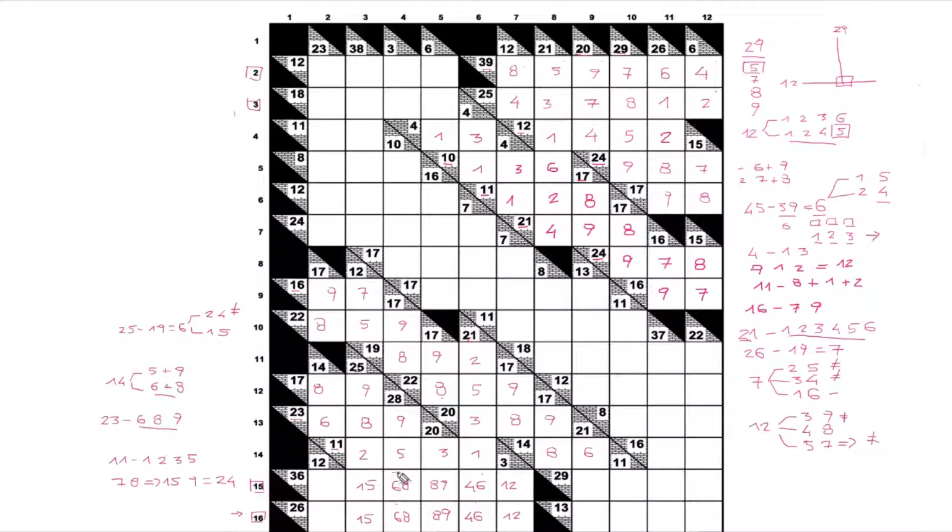The same thing is happening with number 8. Number 8 will be here or here in one situation, or number 8 will be here or here in other situation. And in this row number 16 will be number 8, like as it was for number 6.